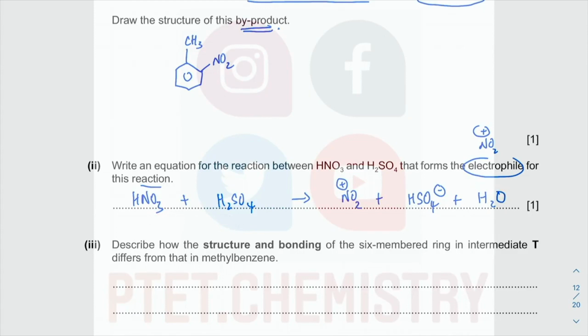Your water will not survive just being water. Your water will protonate because you have so many H+ in solution, and it becomes this trigonal pyramidal oxonium ion because now it has a plus with a lone pair remaining on the oxygen.